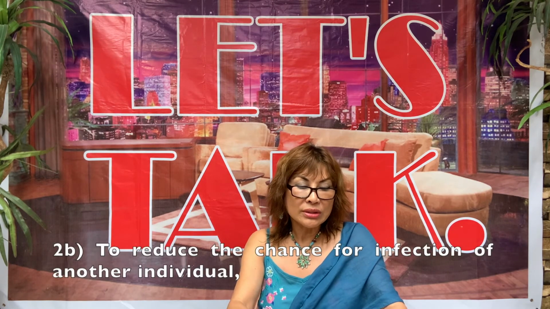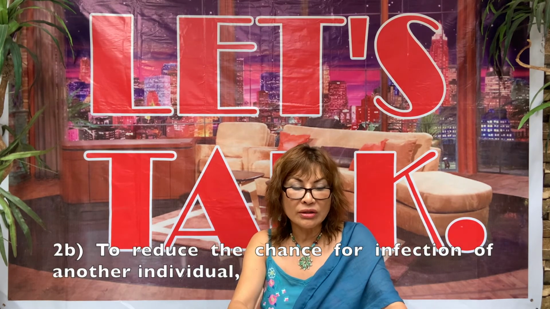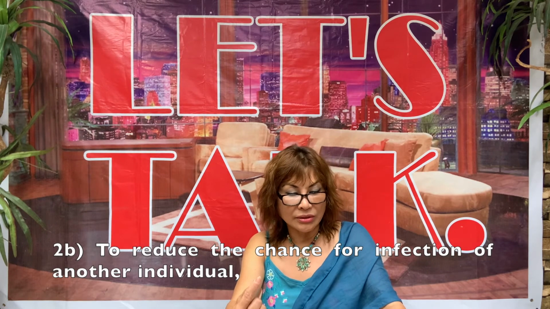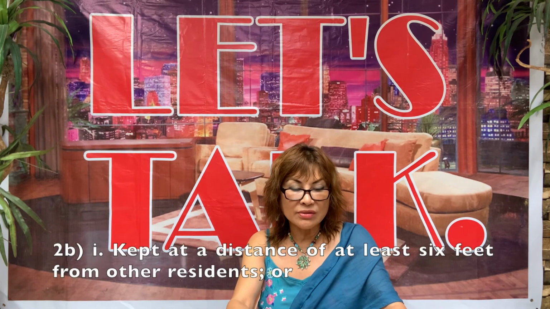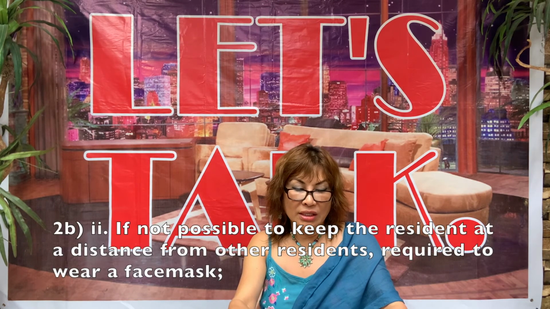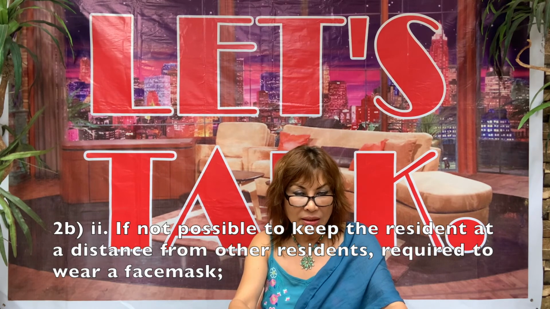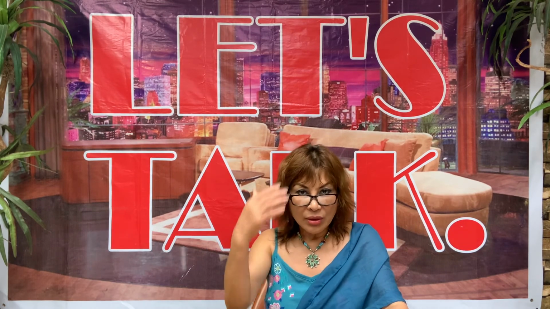To reduce the chance of infection of another individual, again, these are the residents who are staying in your facility, keep at a distance of at least 6 feet from the other residents, or you can isolate them in the room. Okay, if not possible to keep the resident a distance from other residents, required to wear a face mask. Again, if some residents sometimes cannot breathe, we have some face shields that you guys can utilize.